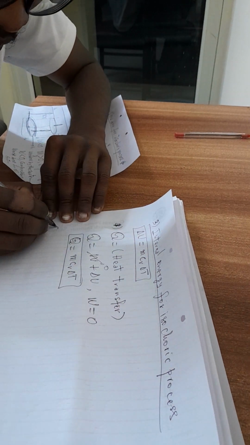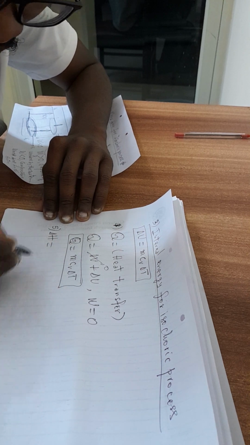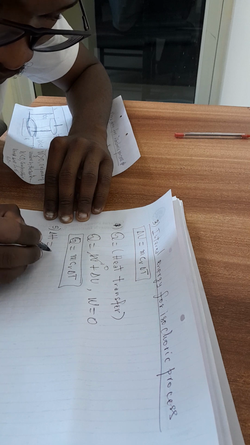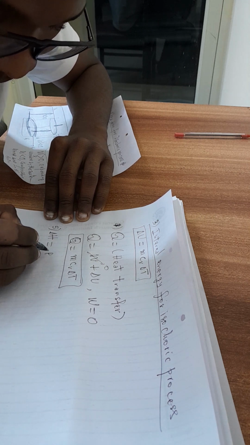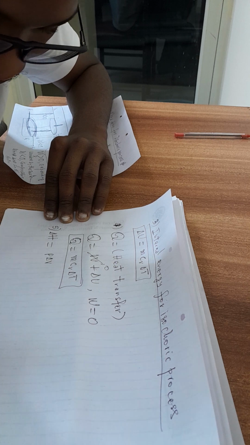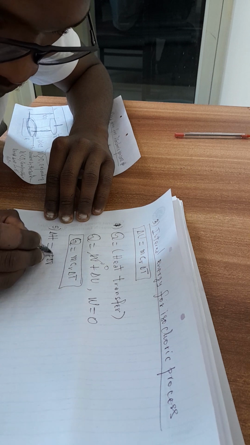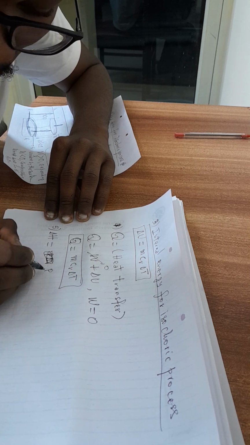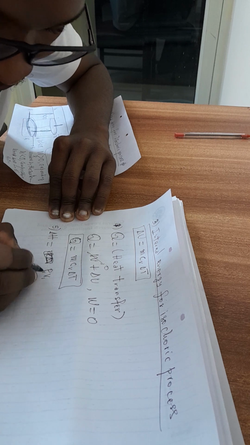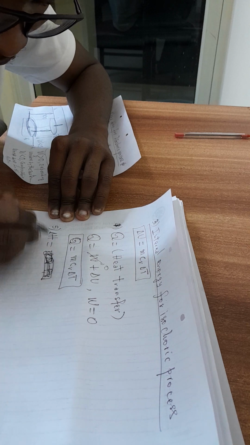Now, what will be our change in enthalpy? Change in enthalpy will be equal to change in P V, which we can write as P dV, or P1 V1 minus P2 V2 for these two states, but let me just write it as a change.